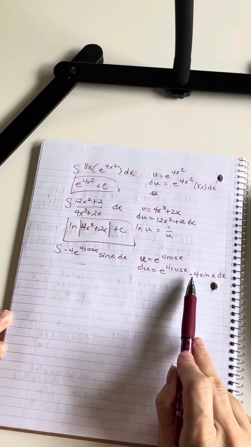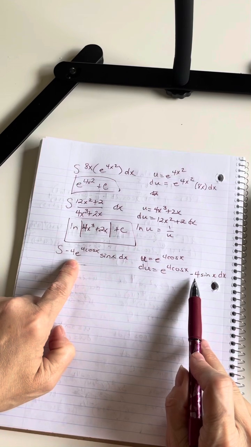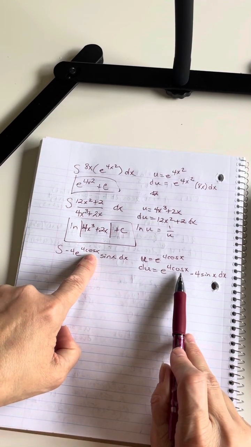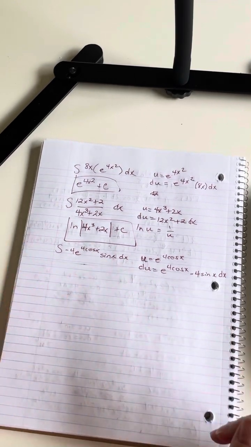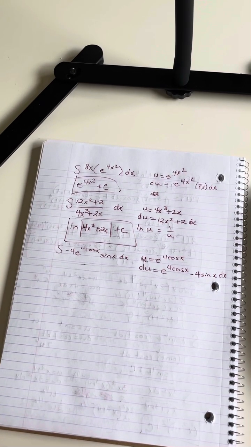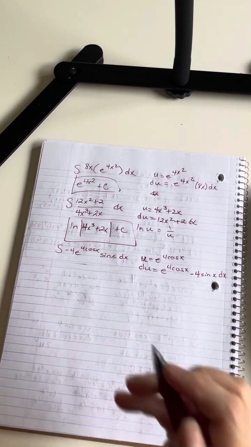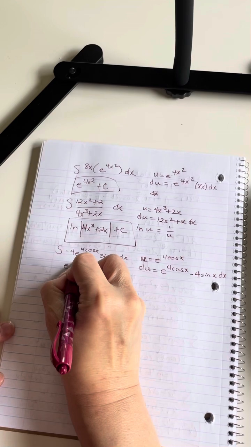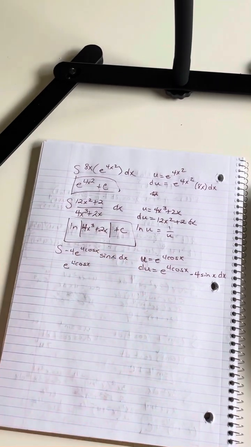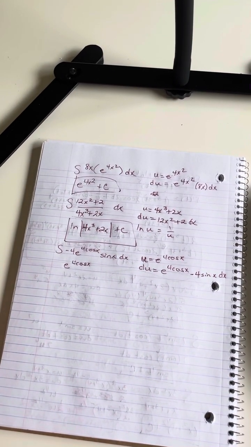Now, how close are we? Negative 4 e to the 4 cosine x with the sine. That's it exactly. So now I just need to write out that it is e to the 4 cosine of x plus c.